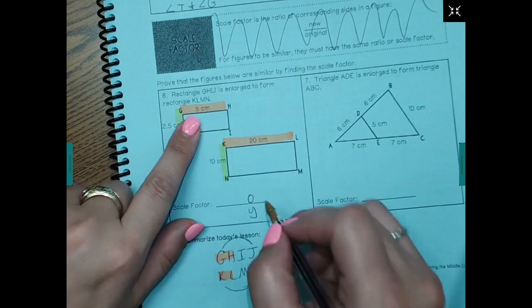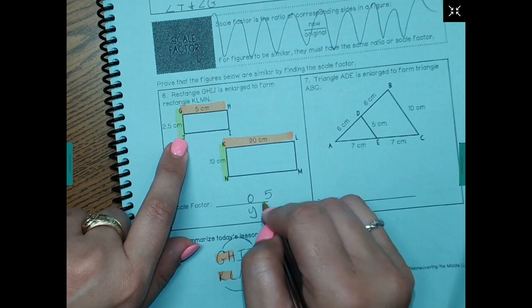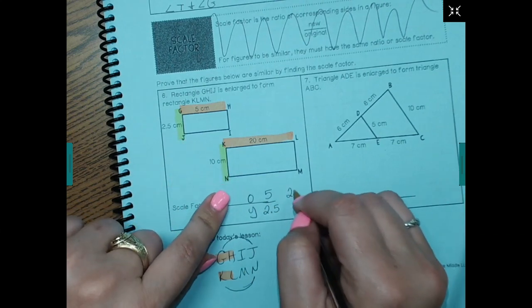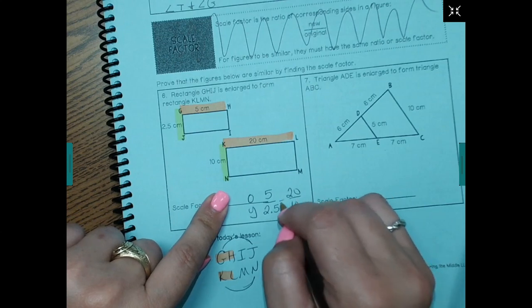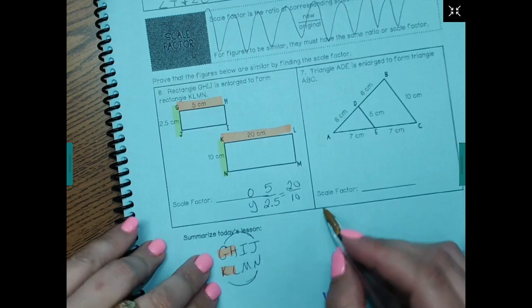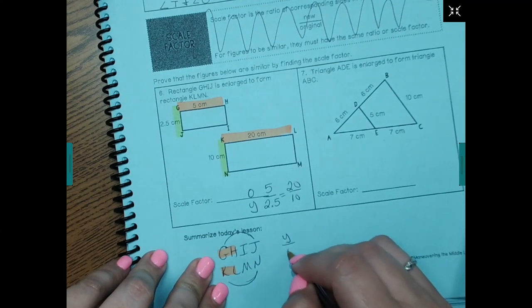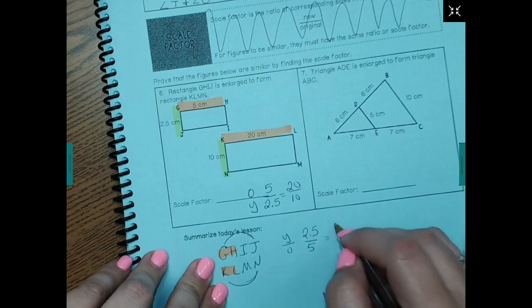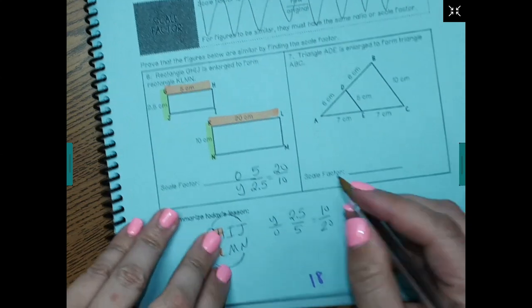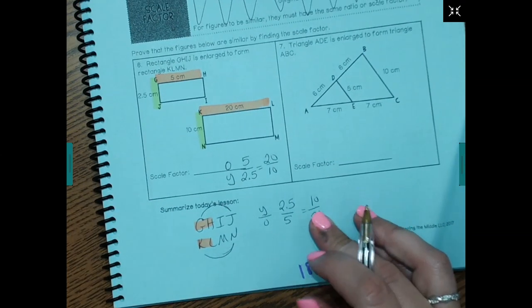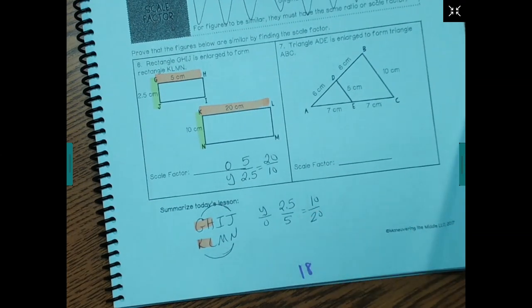So my orange is 5 over 2.5. My orange is 20 over 10. Yours might be flipped. That's okay. I want you to divide them and tell me what you notice. I'm going to do it both ways in case you did it the other way. Go ahead and divide. No, divide.